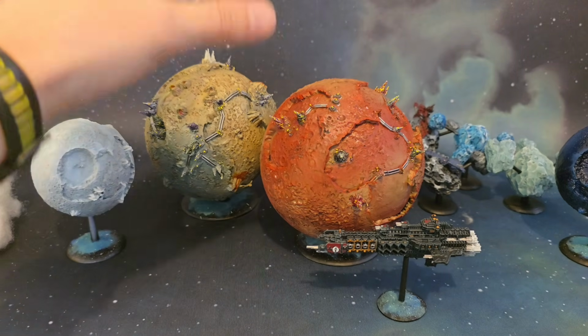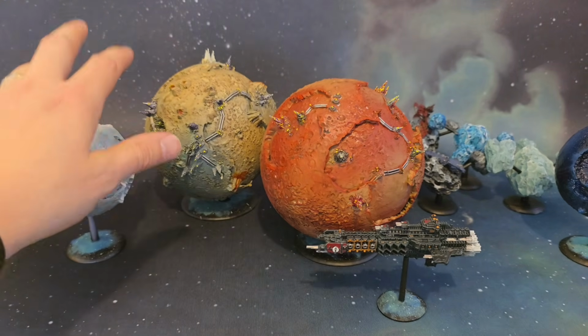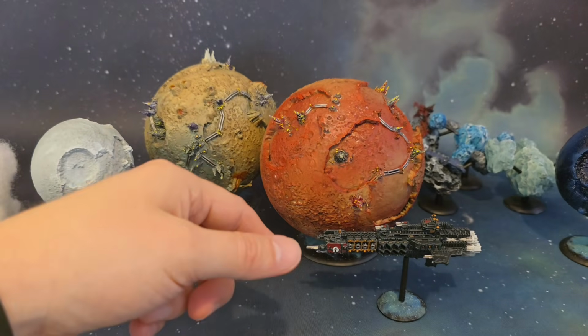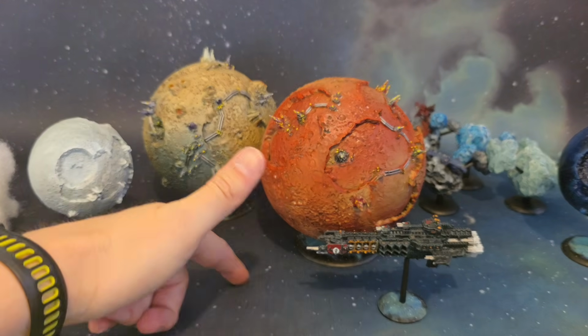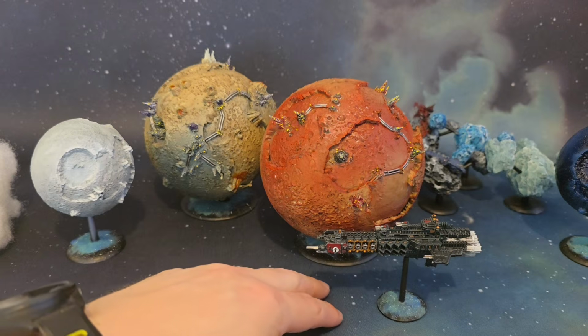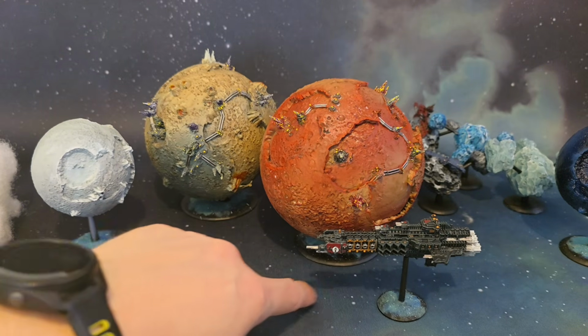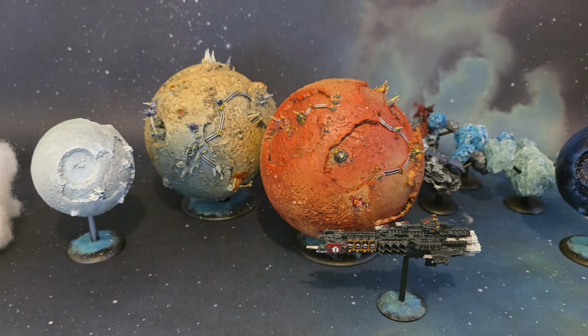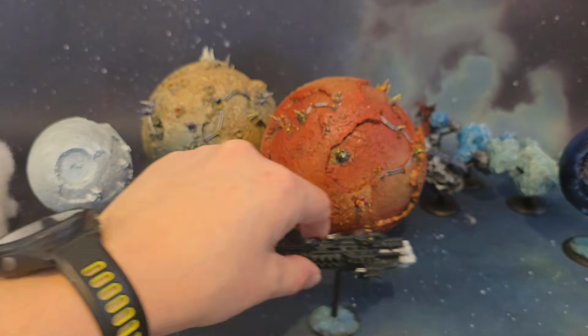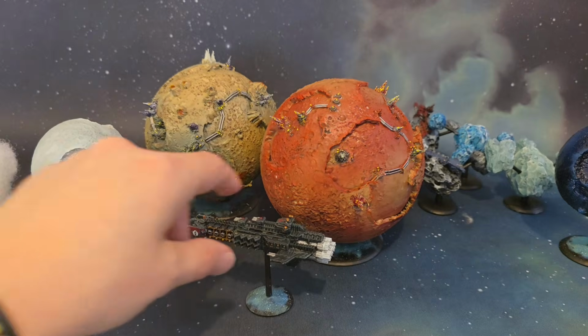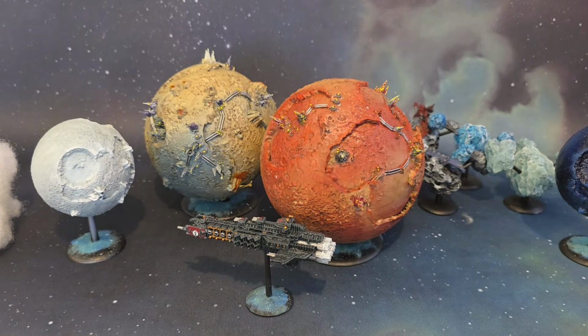So you can use planets and moons with their gravitational well to improve the maneuverability of your fleet and to essentially try and slingshot back into the game using its gravitational well. Maybe your enemy has outmaneuvered you and is trying to get in behind you, flank you, and get into your vulnerable rear arcs. A planet could be a good way to address that issue and get yourself back onto the board and back into the fight.